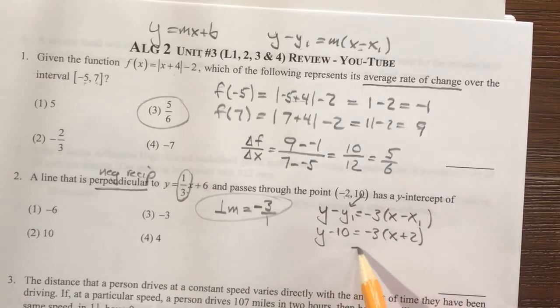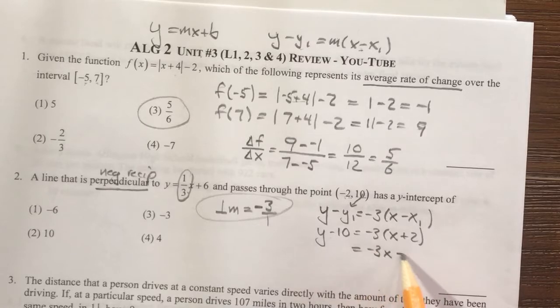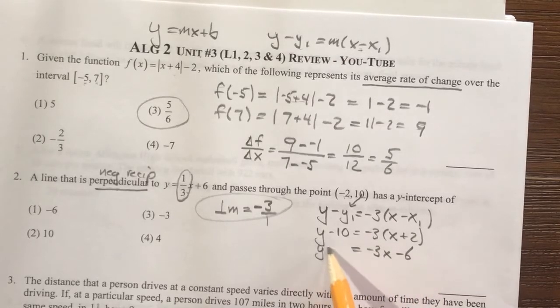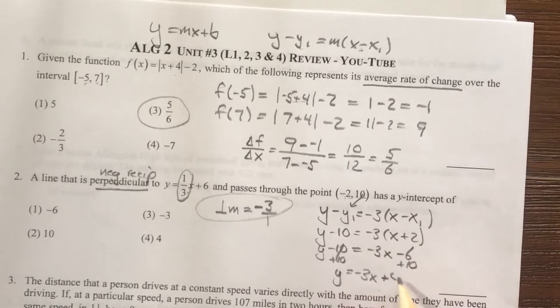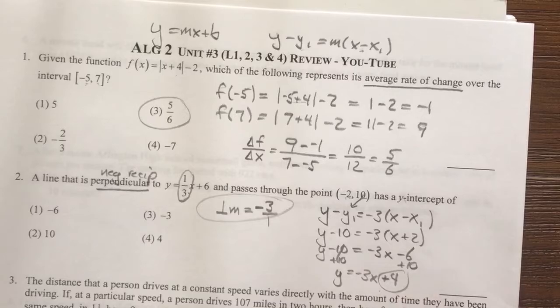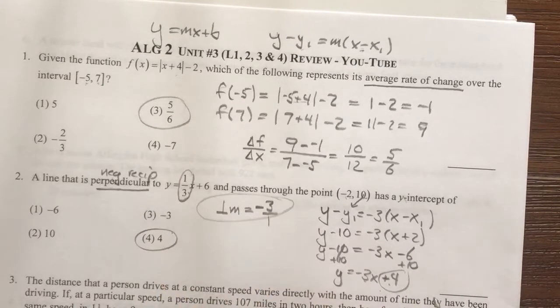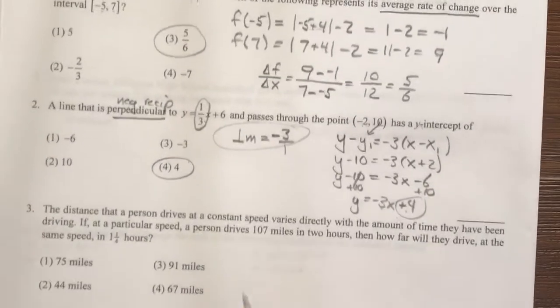So I'm going to distribute and add 10. So -3x plus 4. There's my line. All right. What's the y-intercept? Right there. Slope, y-intercept, 4. All right.